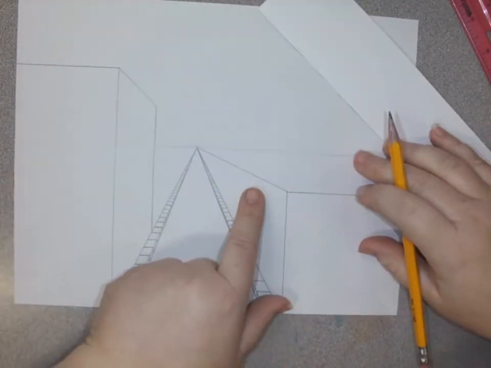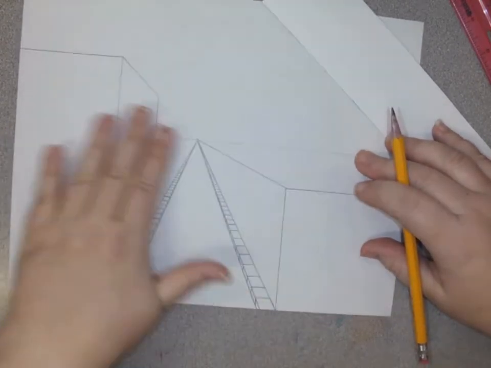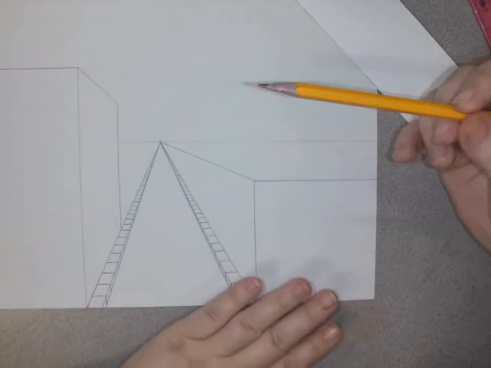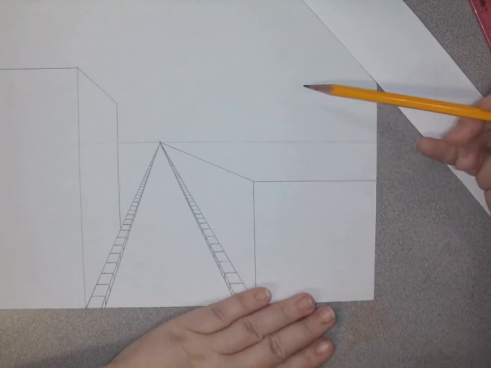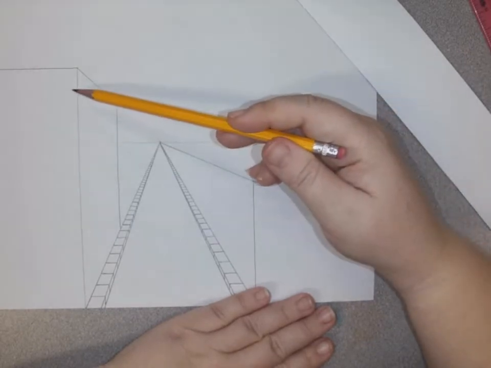Again, I don't want to go too dark. That was pretty dark. So you might be able to see that still when I'm done. Okay. Now the difference is, because this building doesn't go above the horizon line, we're going to see the roof. So we're going to see the top of this building, whereas with this building, we're not.